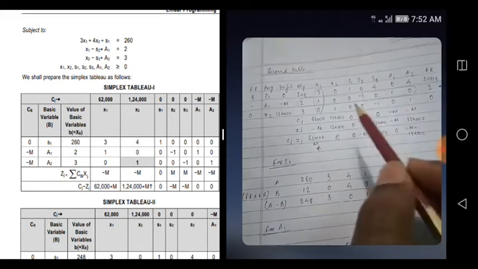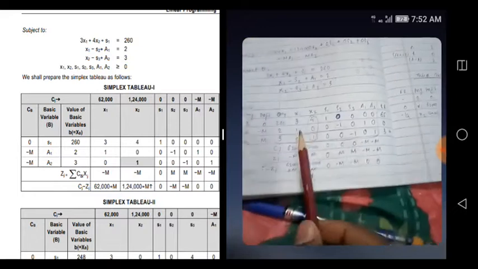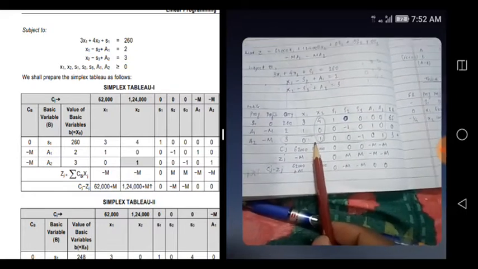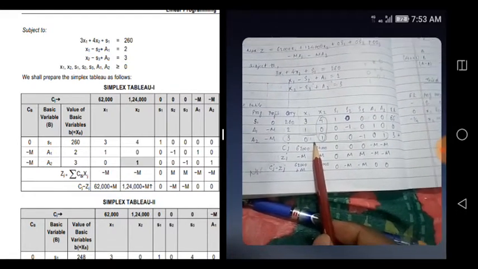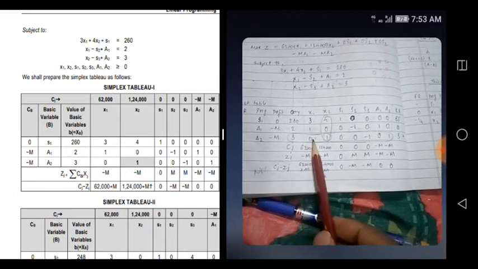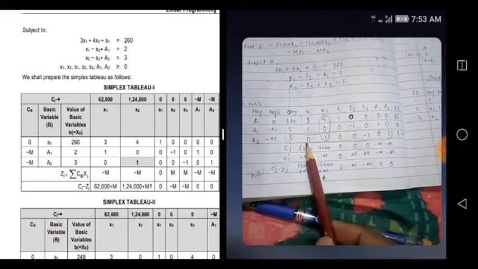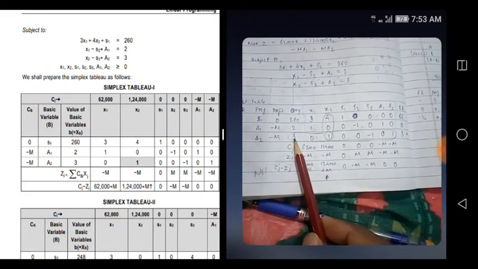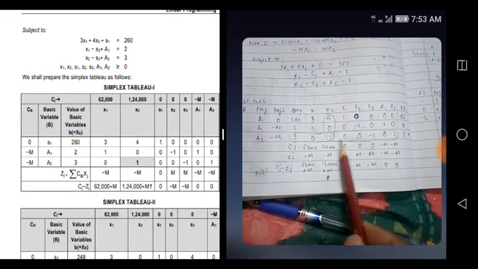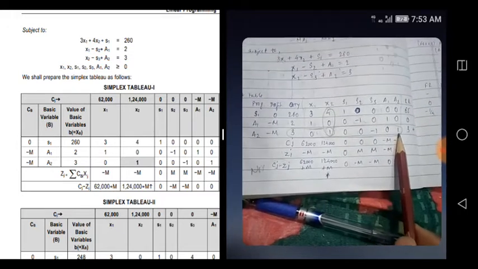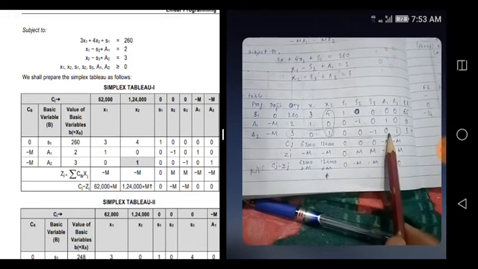So as I said, x2 is the new variable and new is easy. Easy means what we have to do: see this row.